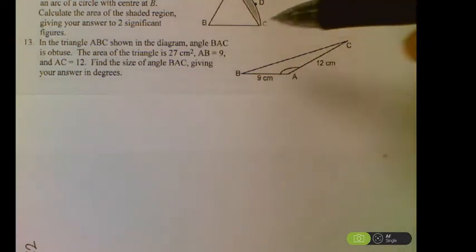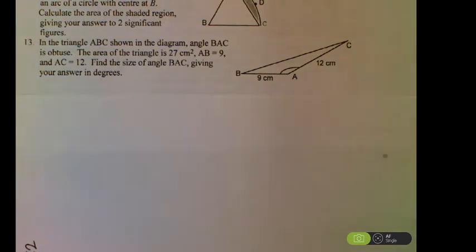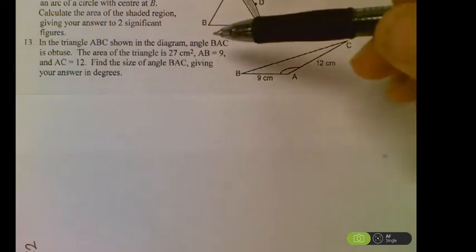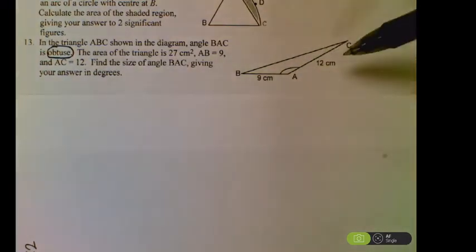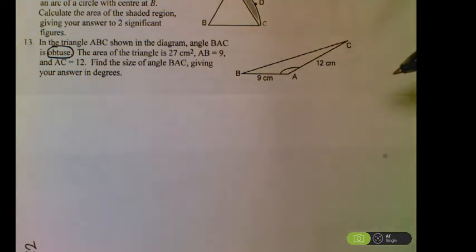That's important because remember there's certain cases where you can get angles that could sort of be that ambiguous case, and so they're telling us specifically that it's an obtuse angle. So that's something we got to make sure we take note of and read carefully. Always on a test question, you got to read for little things like that because that can cause you to miss points. So we know the area, we know AB is 9, we got this is 12, so find the size of angle BAC.